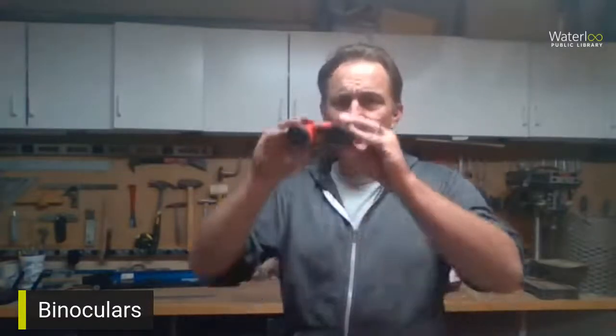But there's all sorts of neat things. You can even buy cheap little paper glasses that you can wear over your eyes that have filters glued into them that allow you to observe the sun as well too. But binoculars are definitely a step up. The reason I don't like them too much is because they're not very stable.